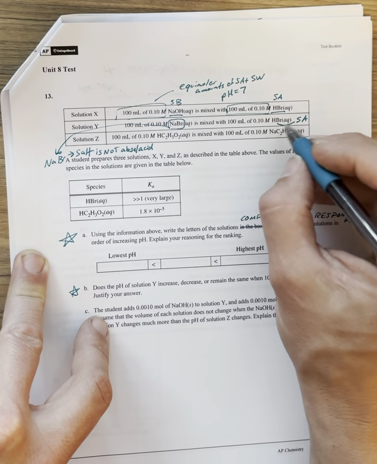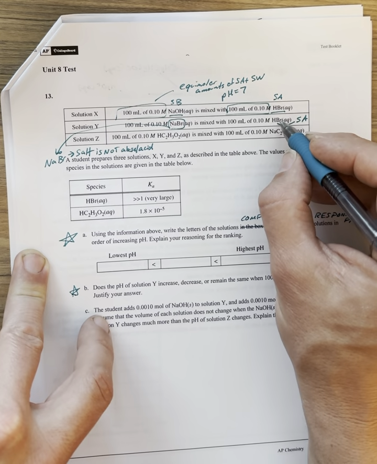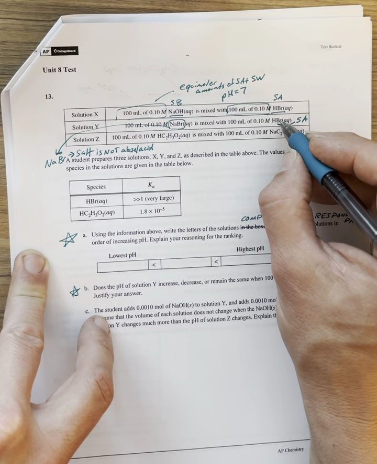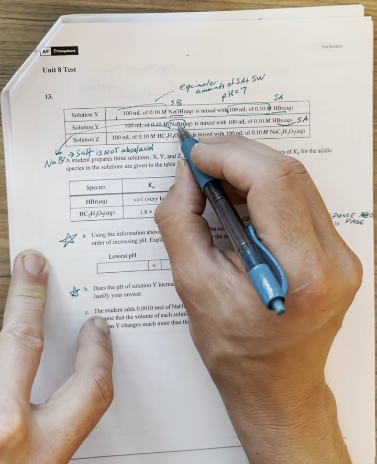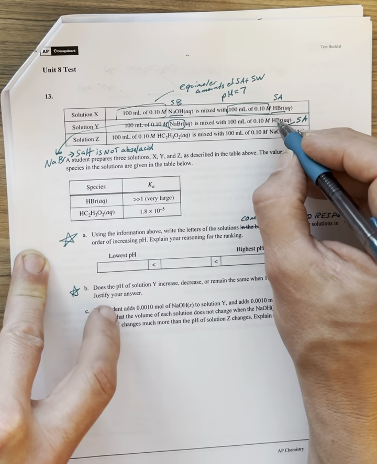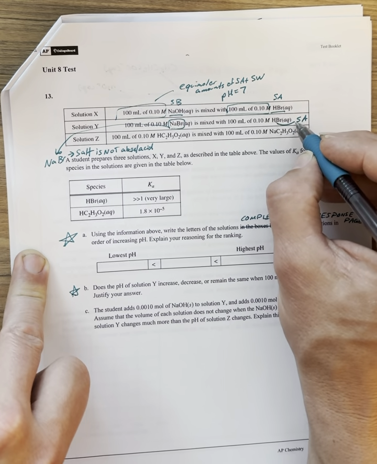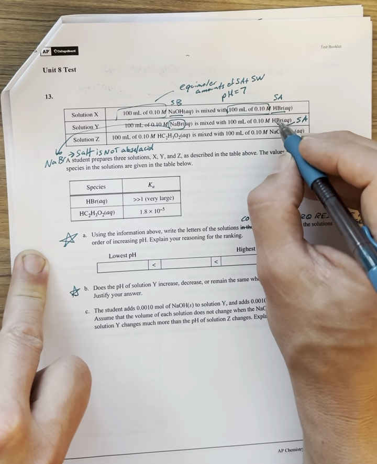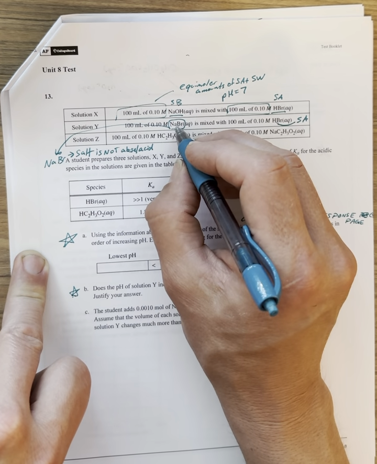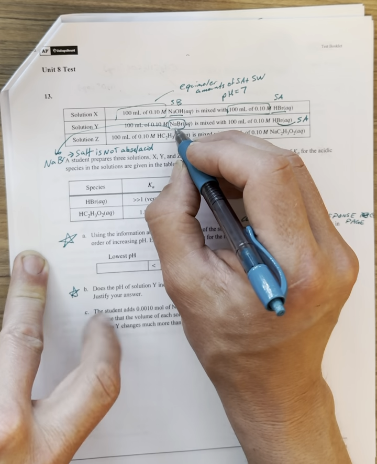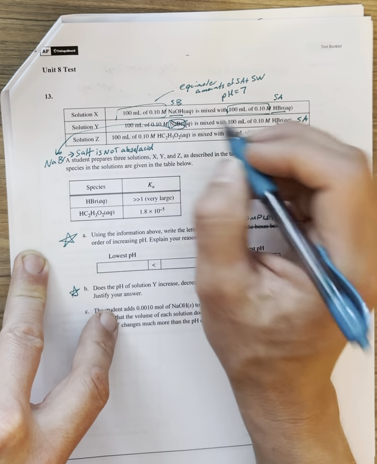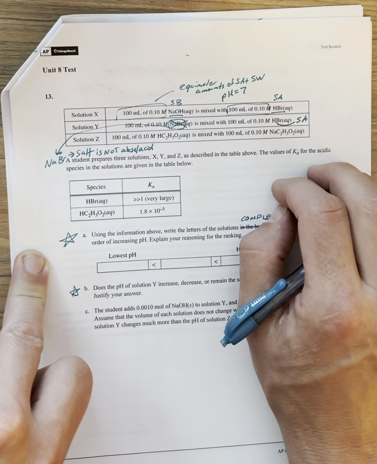How do we know that? Well, because HBr dissociates 100%. If Br⁻ would accept protons, then HBr would not be a strong acid. It would be a weak acid. But since it's a strong acid, strong acids do not have conjugate bases. So this is nothing. This is just a salt.